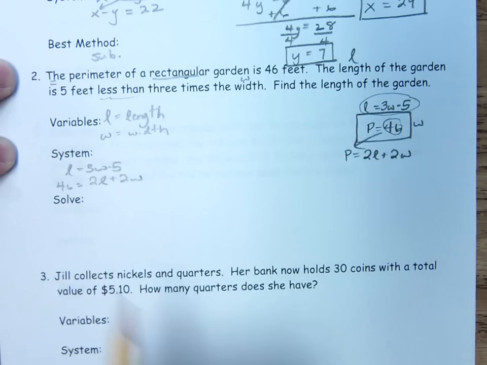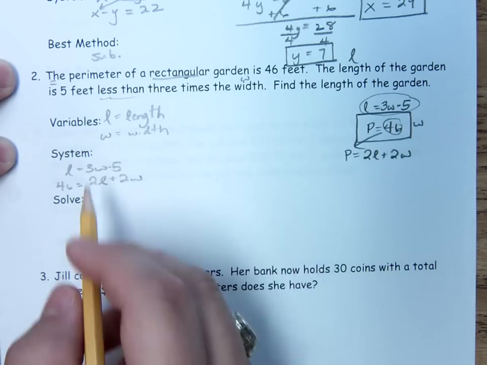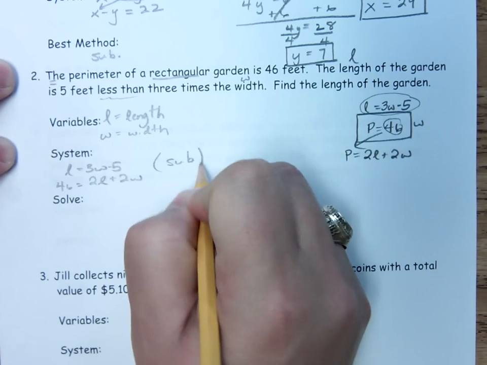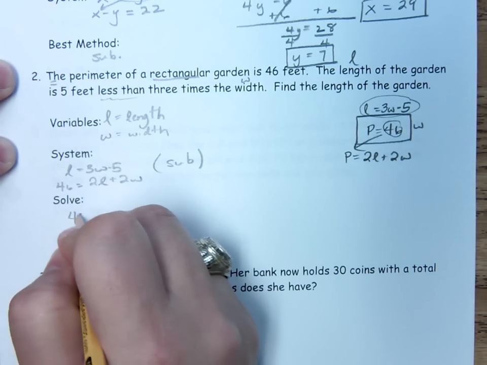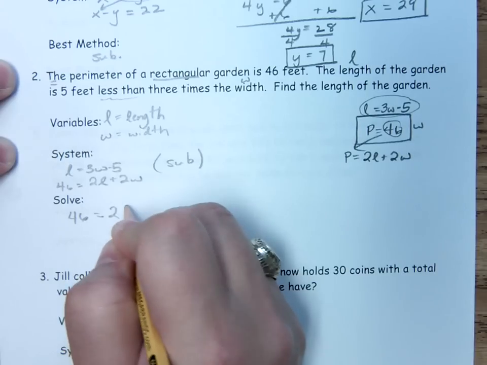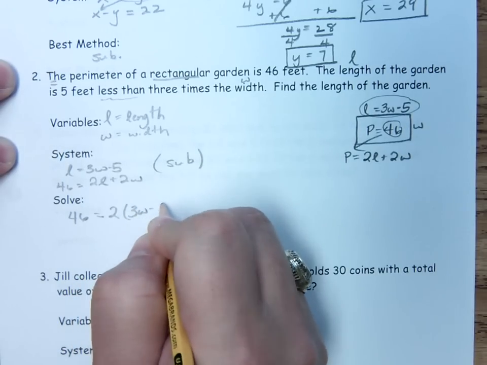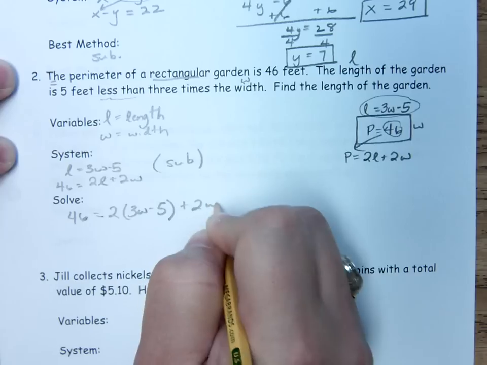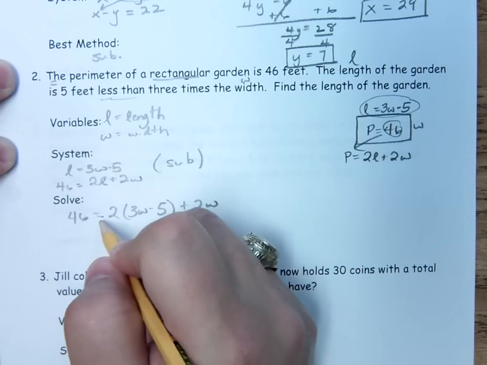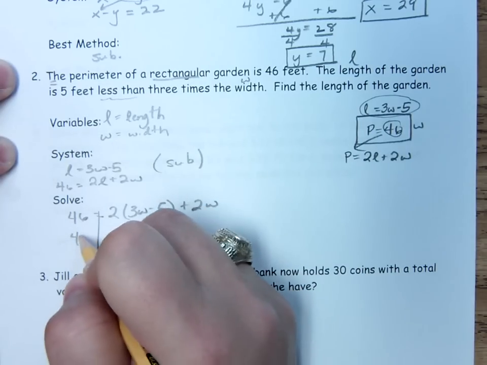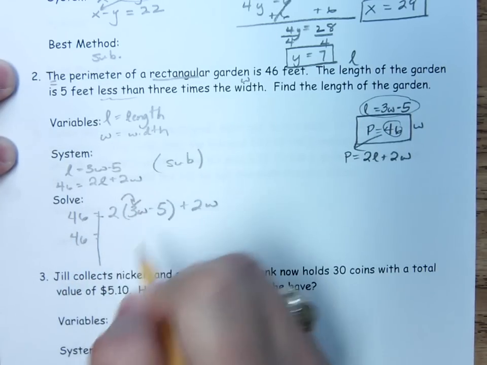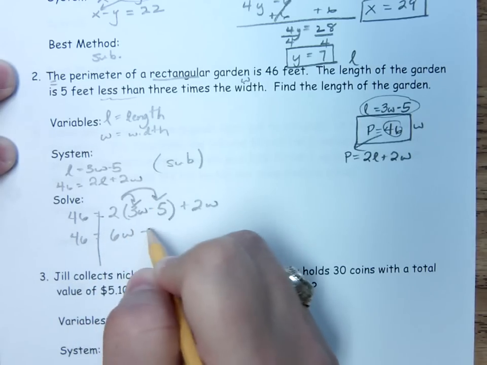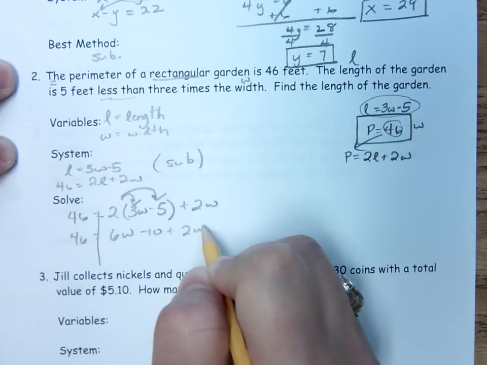Okay, and then we go ahead and solve that. Again, this is set up for substitution because I know what L is. So I'm going to put 46 equals 2 times 3W minus 5 plus 2W. In order to solve this, I've got to bring down that 46, distribute the 2. I get 6W, distribute the 2 here, minus 10 plus 2W.